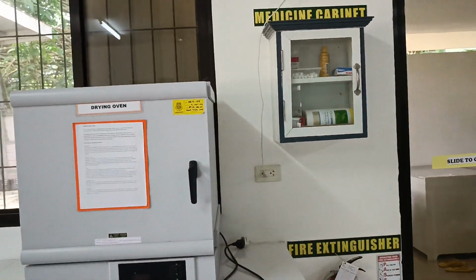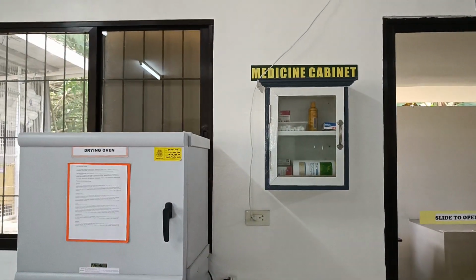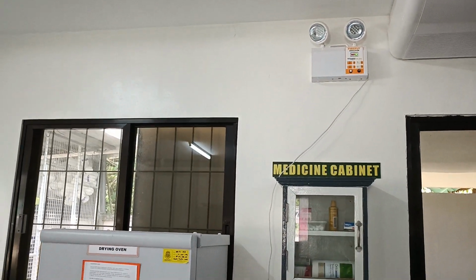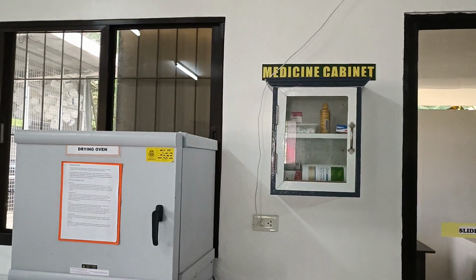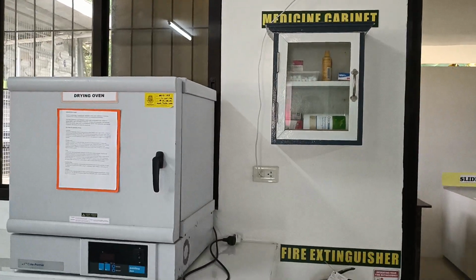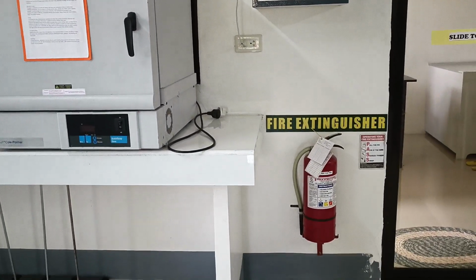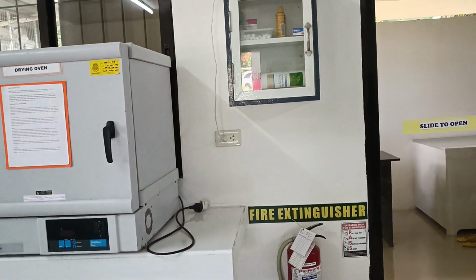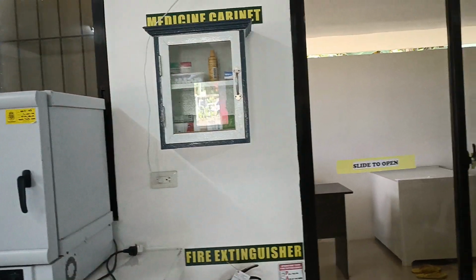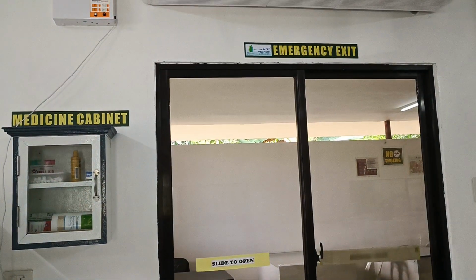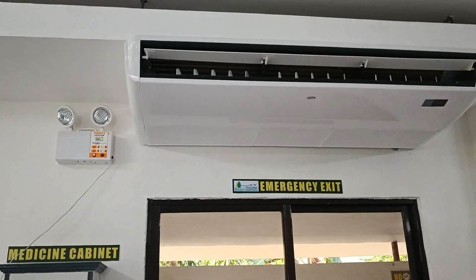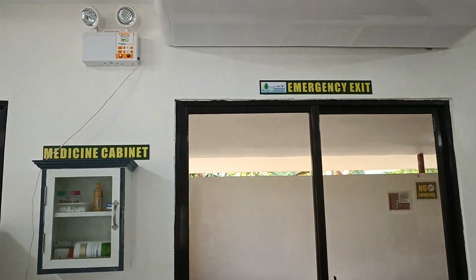On the wall, close to the drying oven, we have the emergency light, the cabinet for medicine, and down below is the fire extinguisher. Then the exit door, and above it is the air conditioning unit.